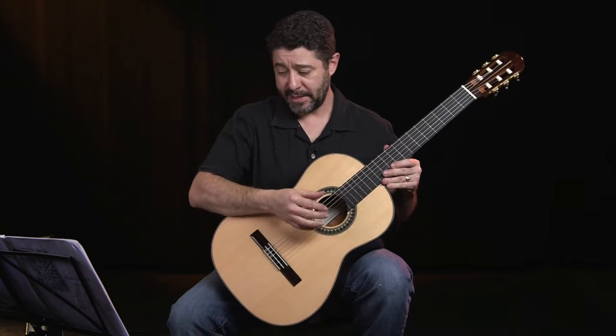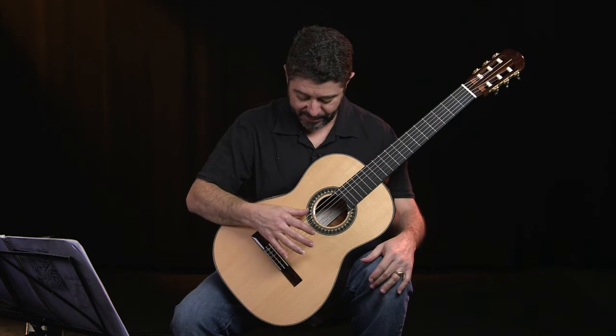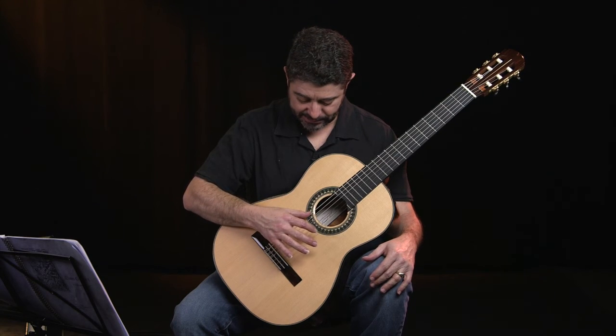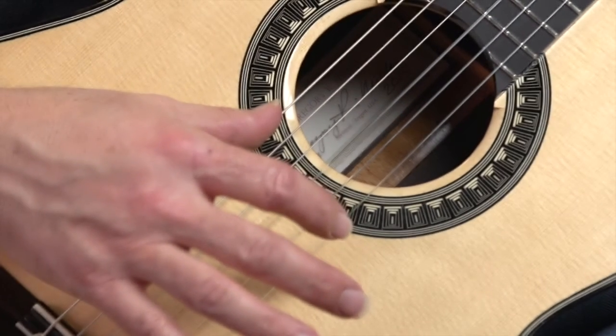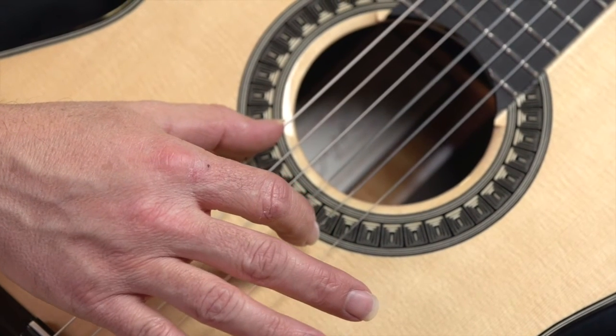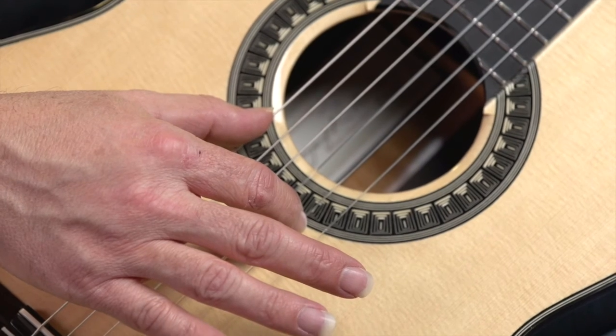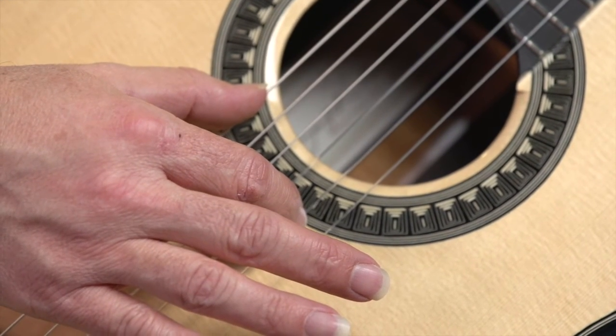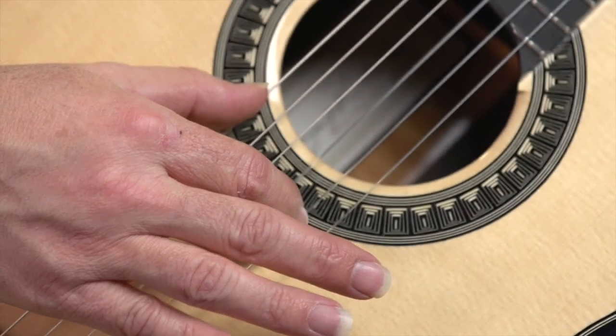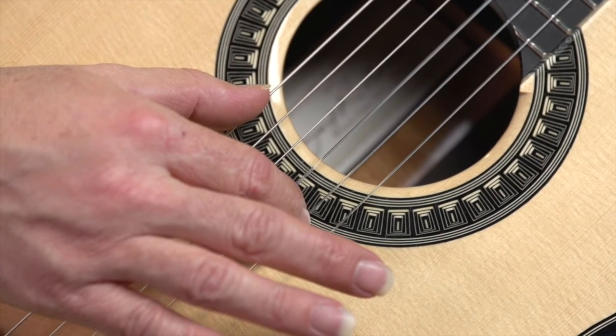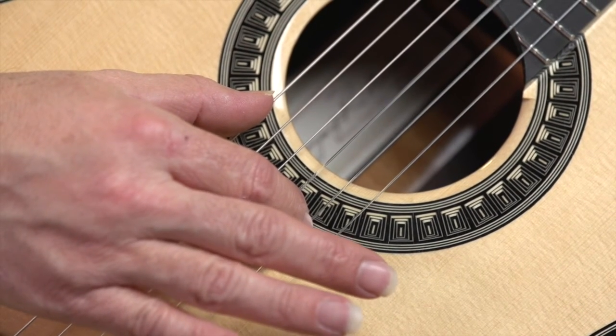So example 3A. I place my thumb on the 6th string. Remember that's finger P. And this time I'm going to place my index finger on the 2nd string, and we're only going to play B's. Here's example 3A. 1, 2, 3, 4.